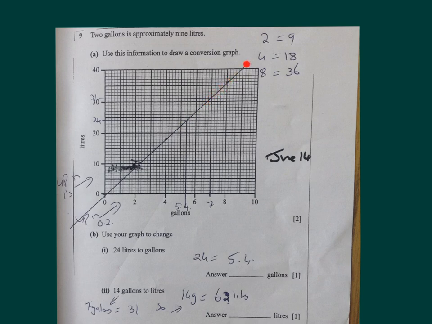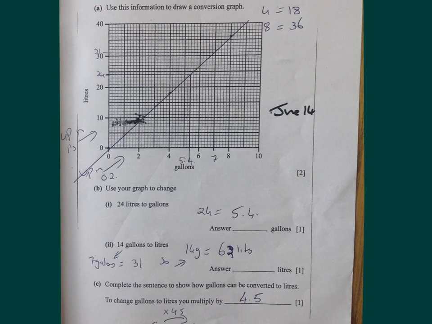Join the line very carefully and use the graph. 24 litres, which is here, across and down to give you 5.4. And 14 gallons. Now, here's the thing, there's no 14 gallons. It only goes as far as 10. So I've worked out 7 up and across. 7 is 31. So 7 is 31, 14 is 62.